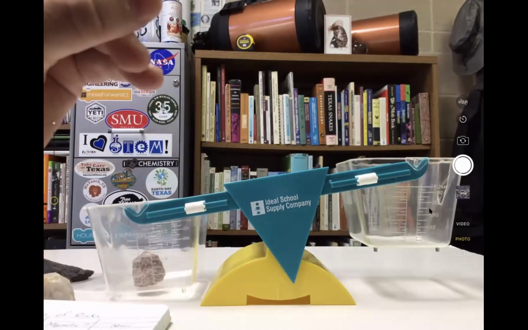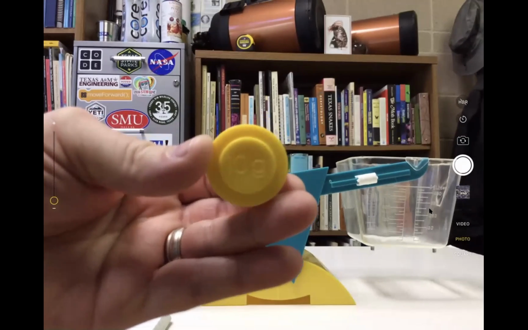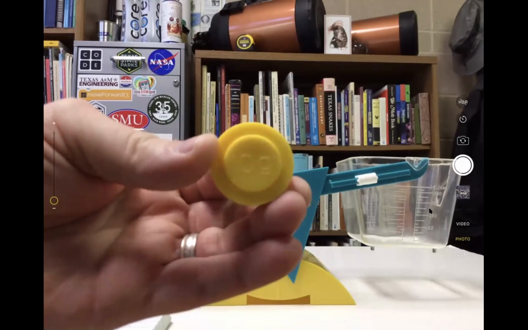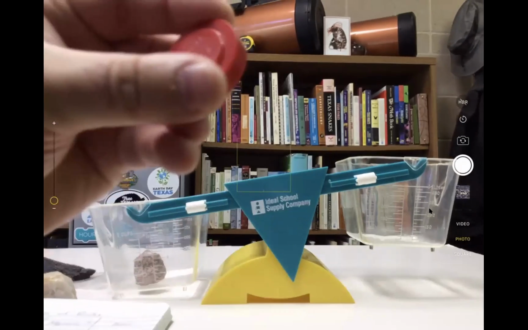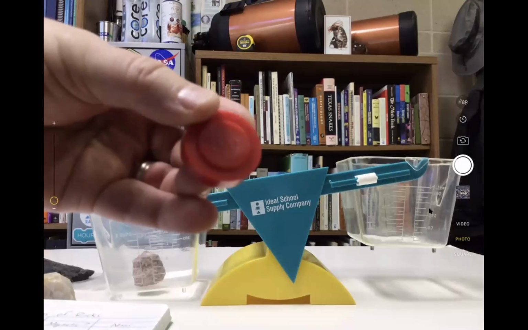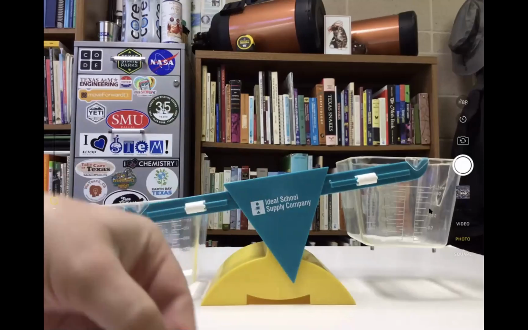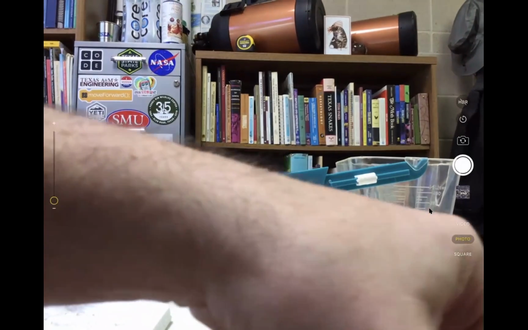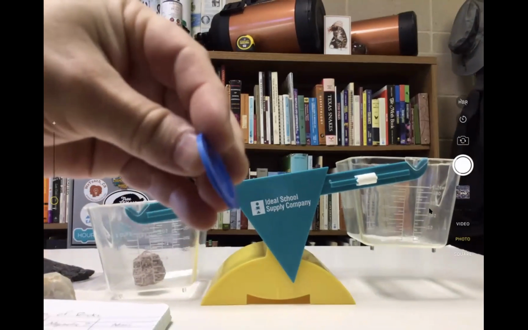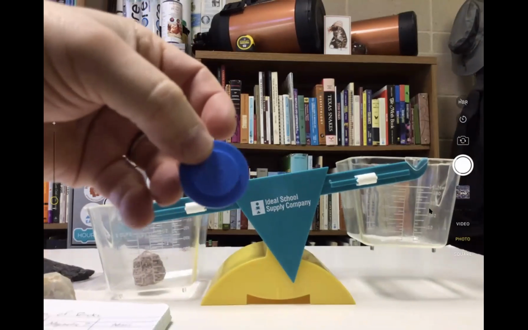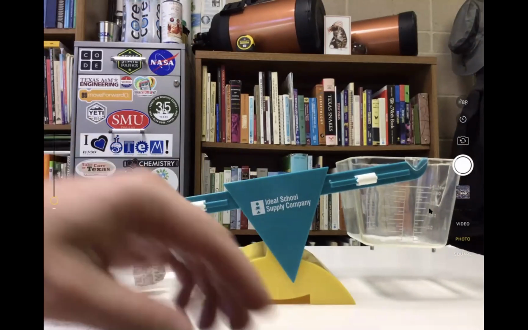So I'm going to use some mass pieces. This is a 10-gram piece of mass here. We use grams to measure mass. It's kind of the bigger one. I also have some 5-gram pieces. They're a little bit skinnier. They're only 5 grams. And I have some blue ones that are only 1 gram. You can see they're really skinny. This only weighs 1 gram. So I've got my pink granite there.